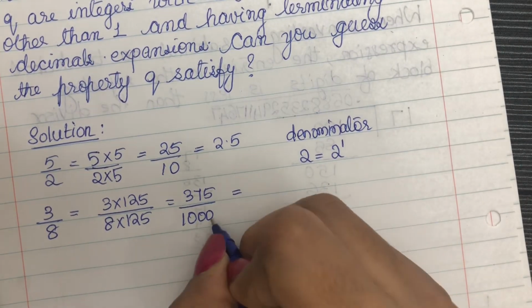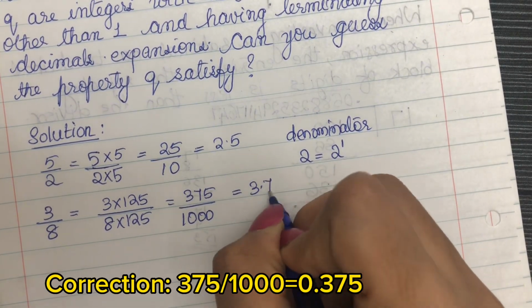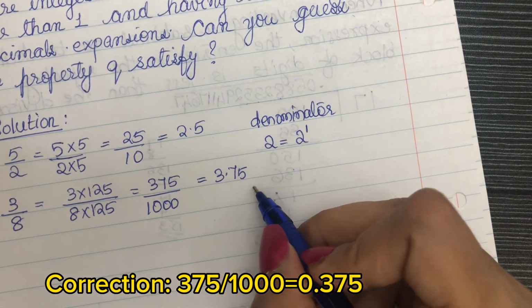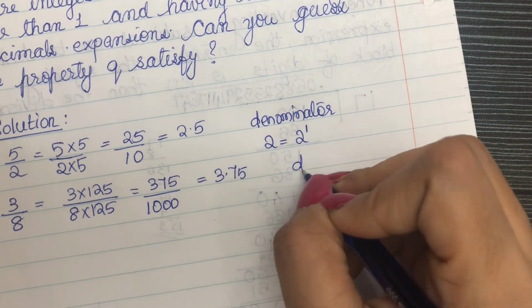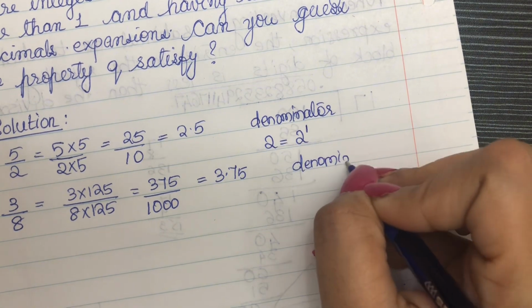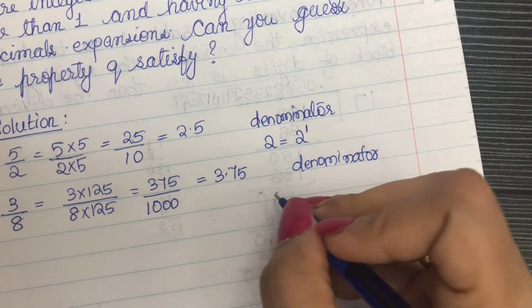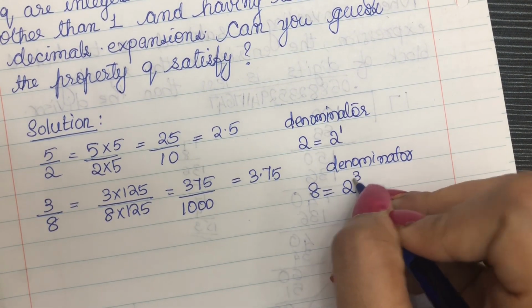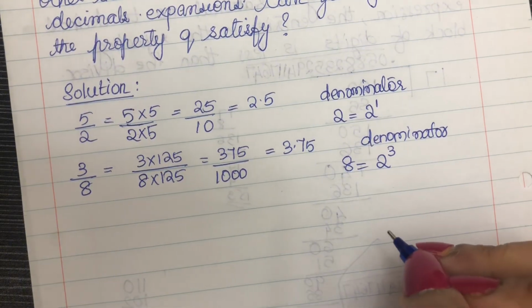So it will be 0.375, which is terminating. Here also, the denominator is 8, and 8 is equal to 2 raised to 3.